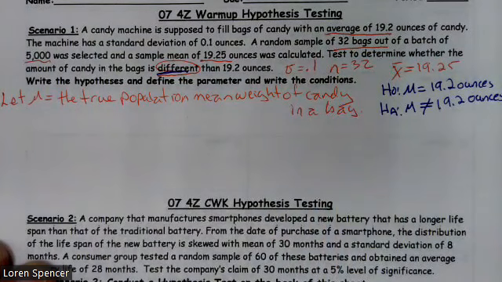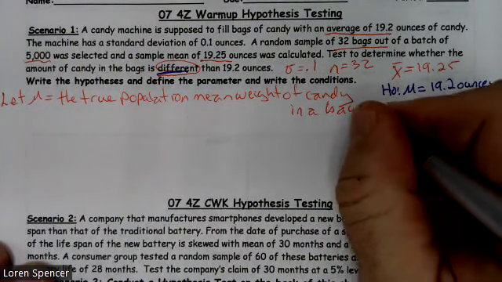Now we have it in complete context, which is important.